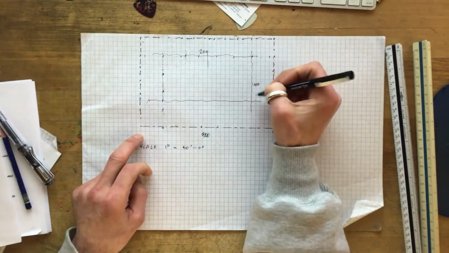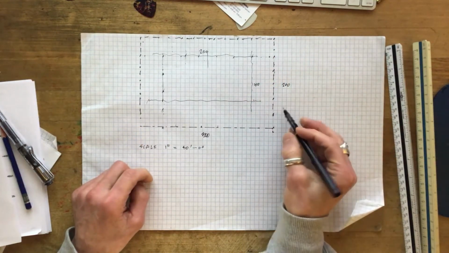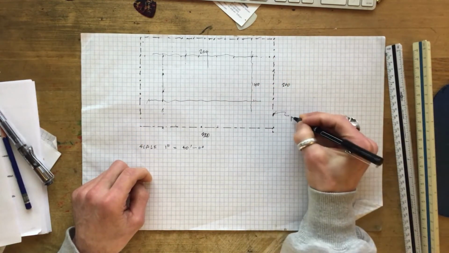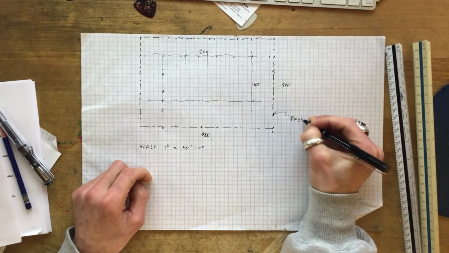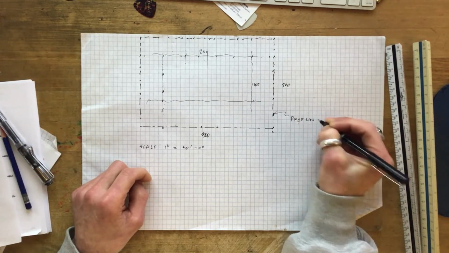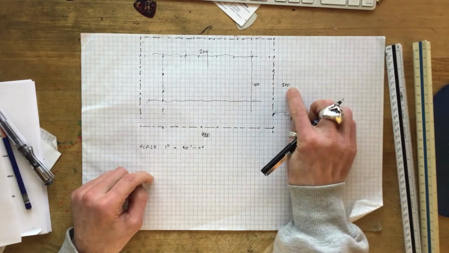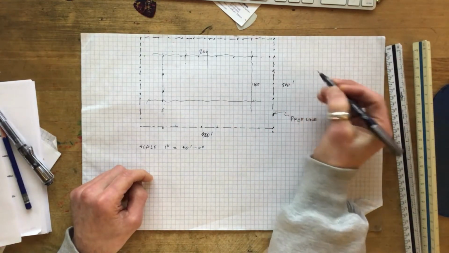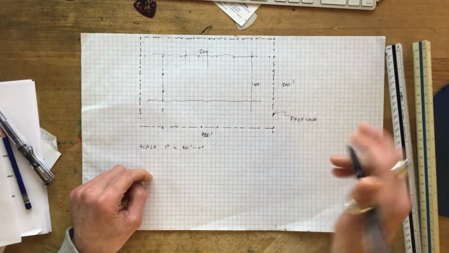So let's talk about what I've selected. There's my property line, and that's what we all started with. The site that's 300 feet by 200 feet in depth.